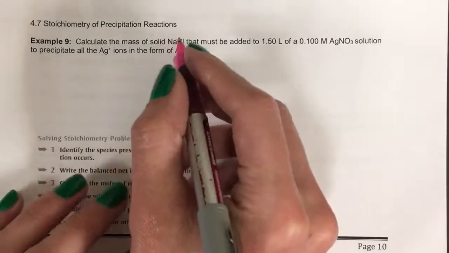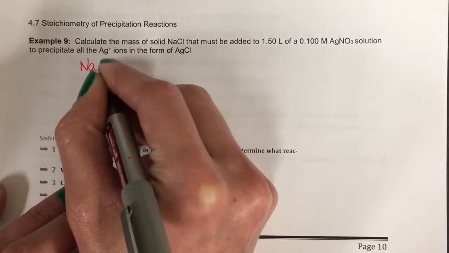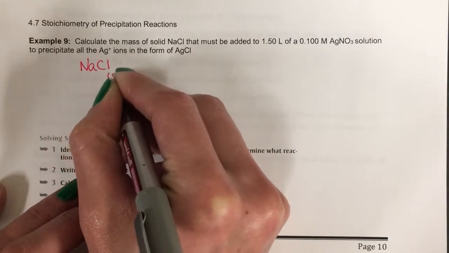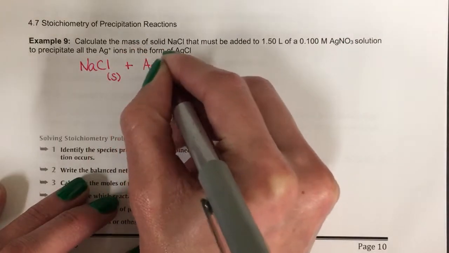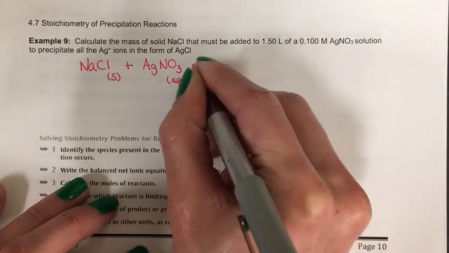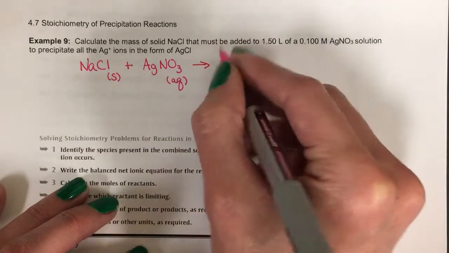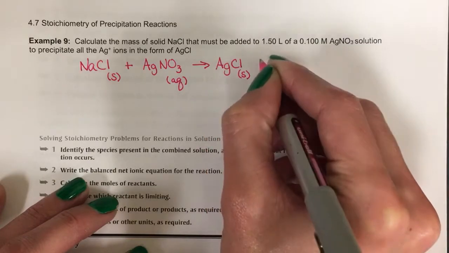Okay? So, I've got NaCl, and I'm told it's solid, reacting with AgNO3, which is aqueous, to form AgCl, which is solid.